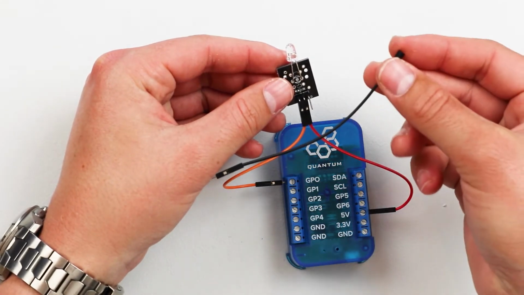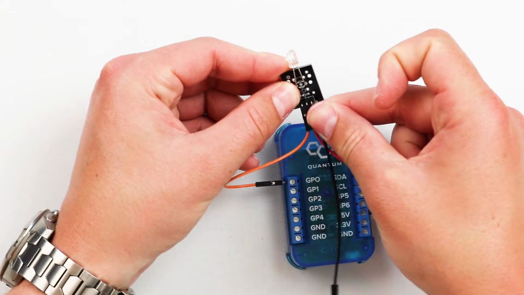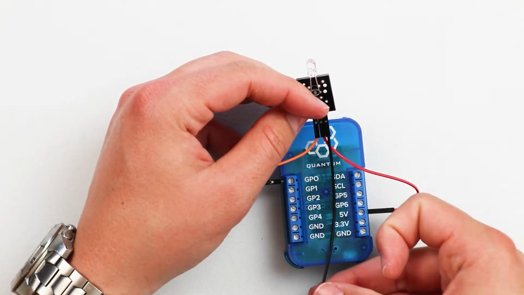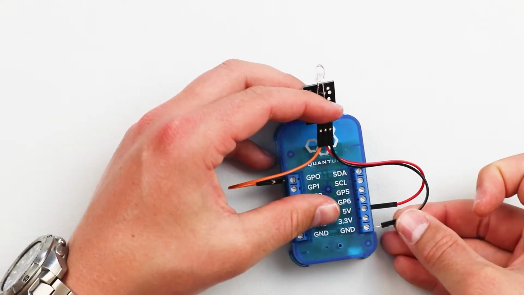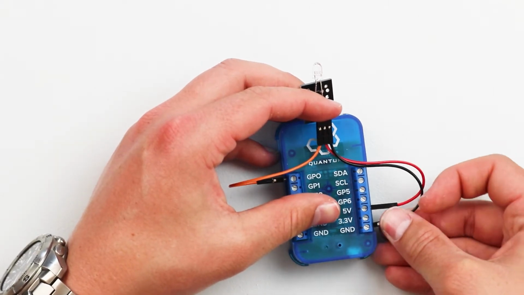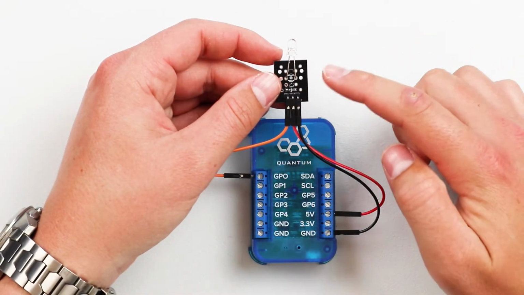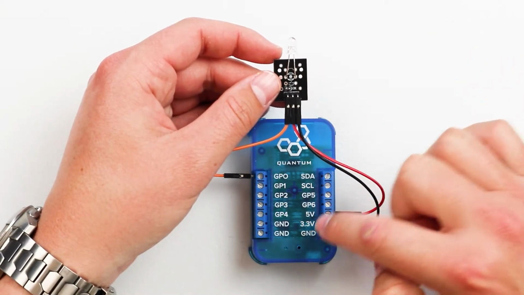And then lastly, I'll bring in a black male to female jumper wire, connect that to the ground pin header, and then connect that to the ground terminal on the builder base. All right, there we go. Now we have connected our IR emitter to our builder base.